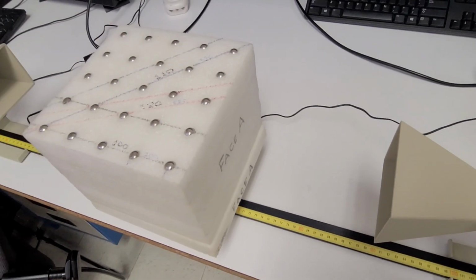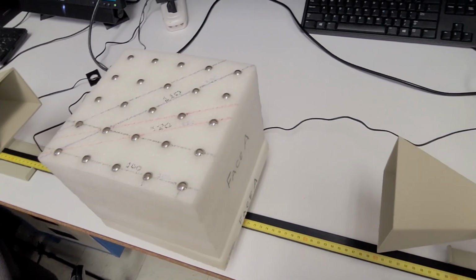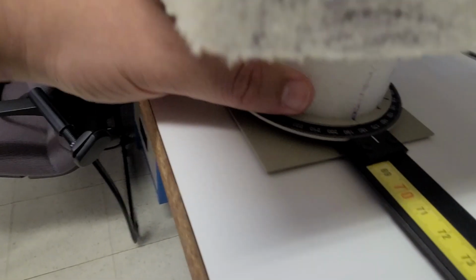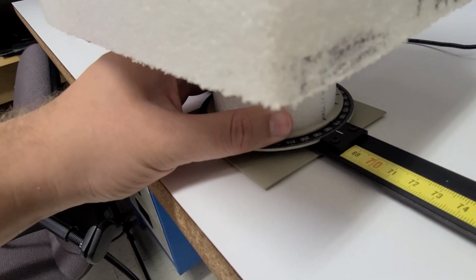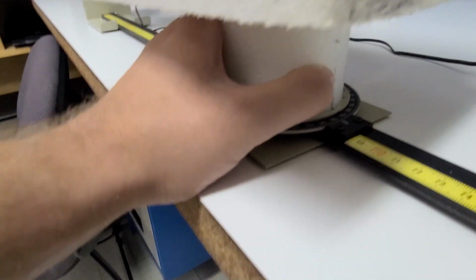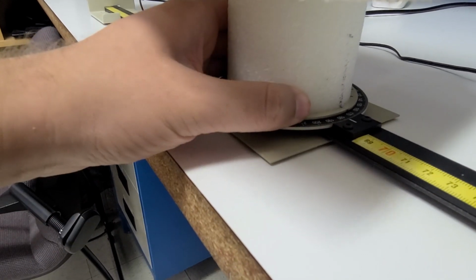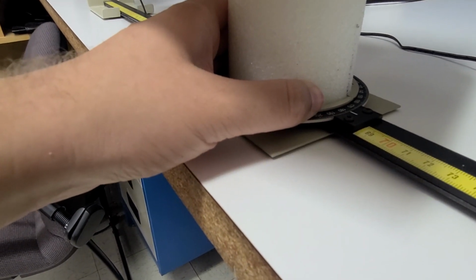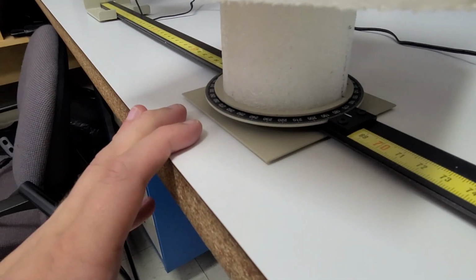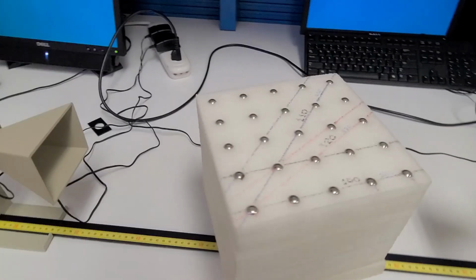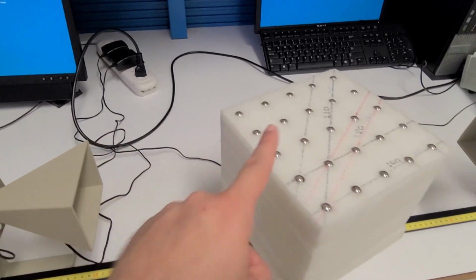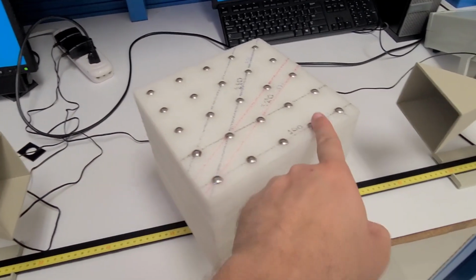The first data point that we need to take is at 20 degrees. So what we're going to do is come down here and turn this goniometer. We're going to turn this so that the 100 mark is at 20 degrees from 180. So we're now at 160. Now this beam is incident at 20 degrees with this 100 plane.